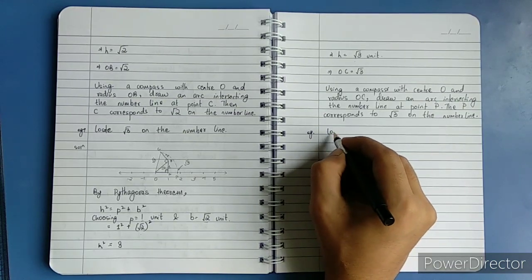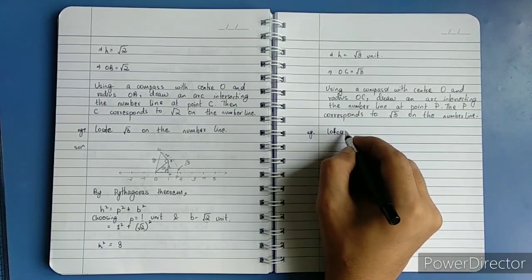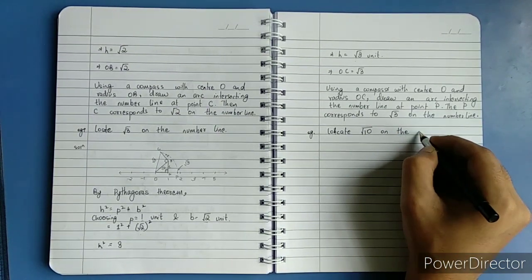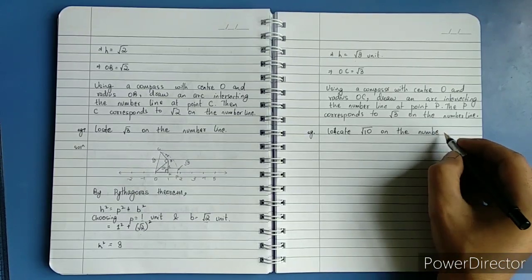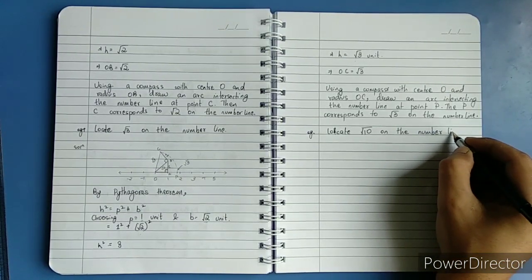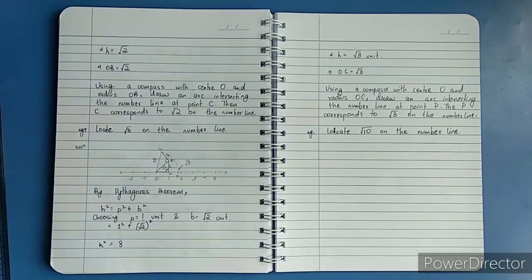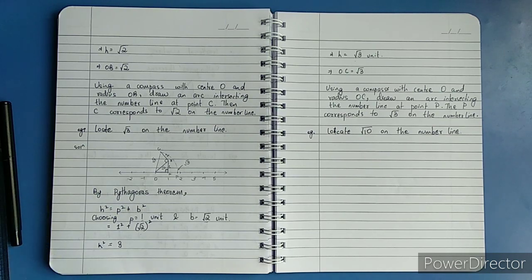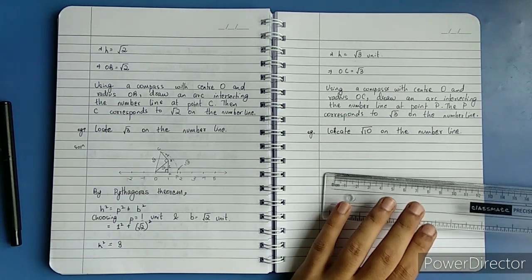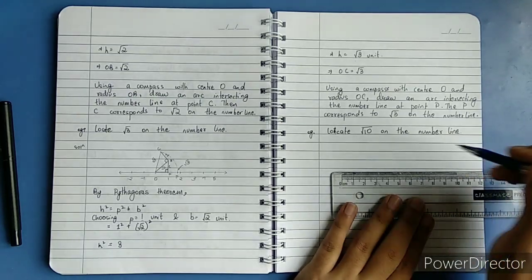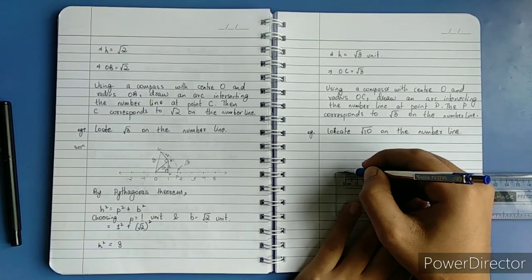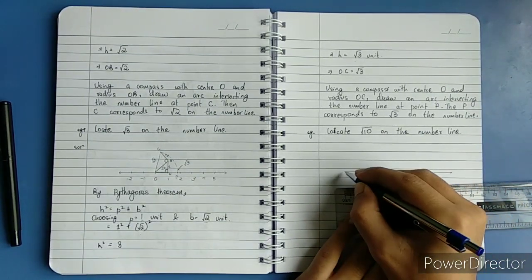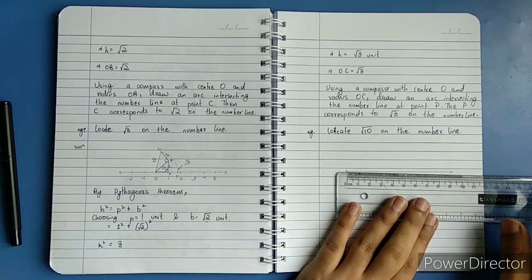Next example, say locate root 10 on the number line. This question is a bit unconventional. Why I am doing this question is because you can have a variety of examples to refer to in order to solve your questions. Just like before, we'll draw the number line. We'll take gaps of 1 centimeter.